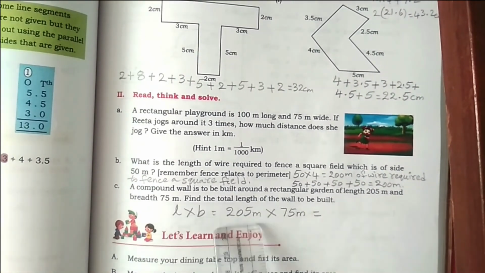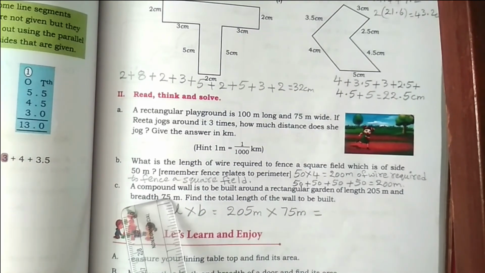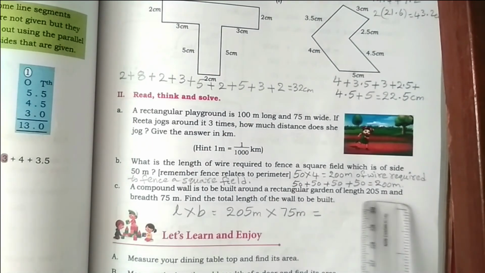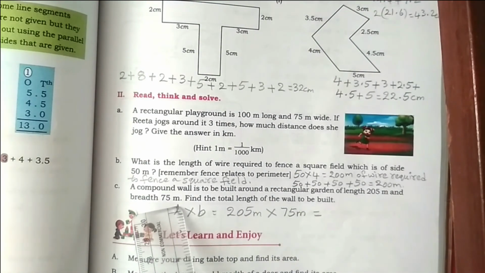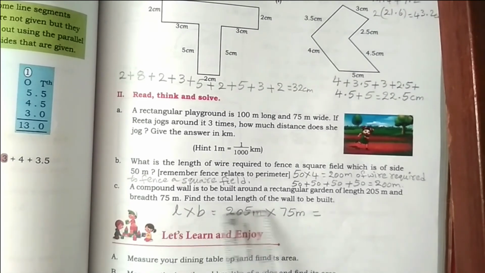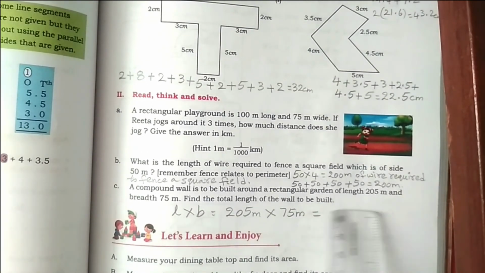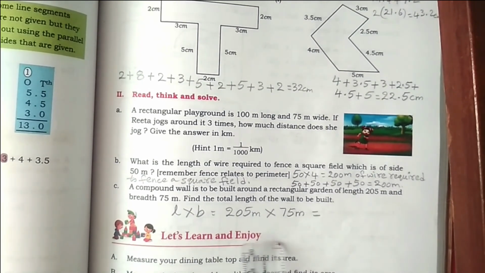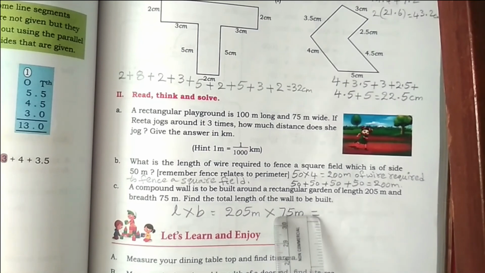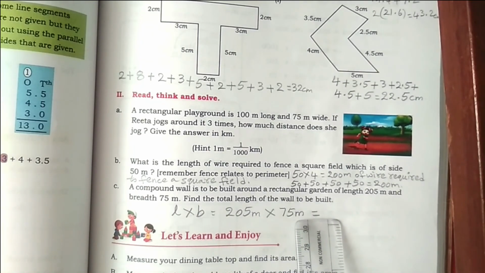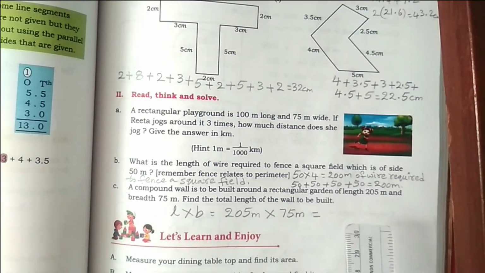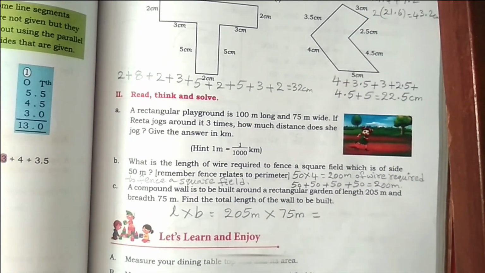Likewise the C bit. Length into breadth, you multiply this here. A compound wall is to be built around a rectangular garden of length 205 meters and breadth 75 meters. Find the total length of the wall to be built. That means what we will do? We have to multiply length into breadth. Because 2 sides we are calculating. Opposite sides are equal. So 205 meters into 75 meters. You find out the answer. I am not going to tell you.